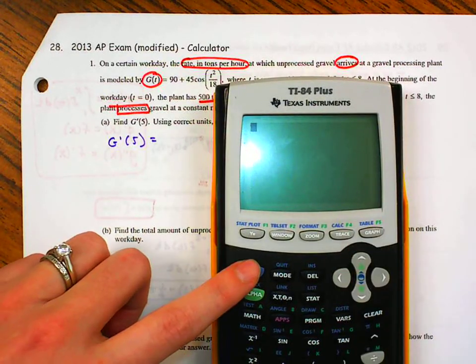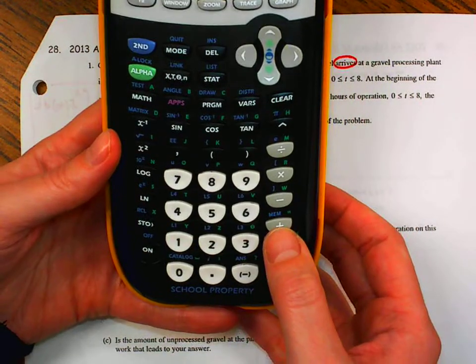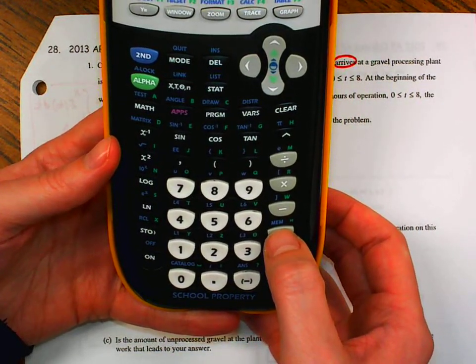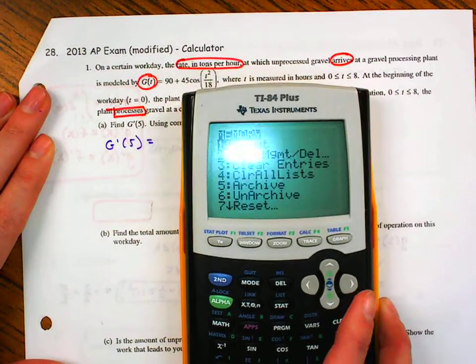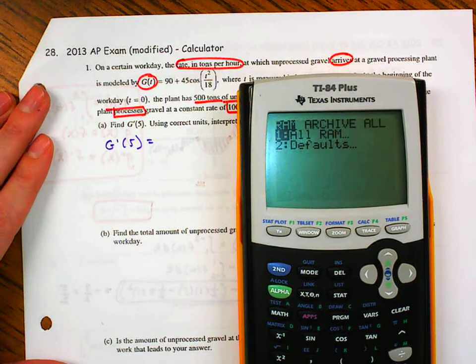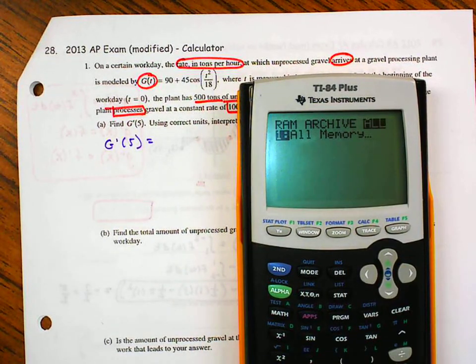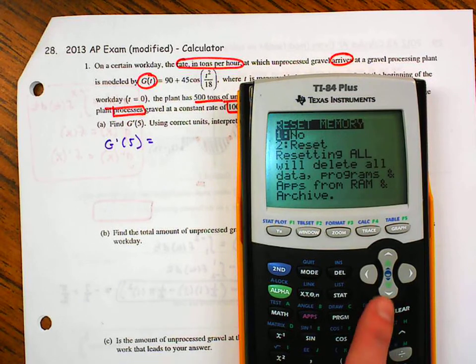So if you want to reset your calculator, you're going to push the second button. And then down here on top of the plus sign, it says MEM for memory. So if you do second MEM, you get this list of options. You're going to go down to reset. You can clear just your RAM, but I normally go over to all memory, and then I reset from there.